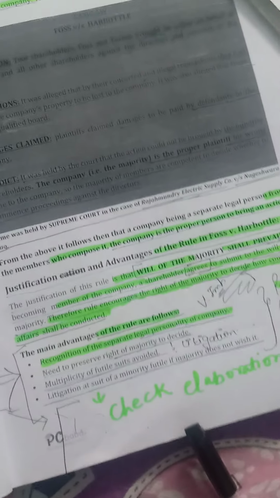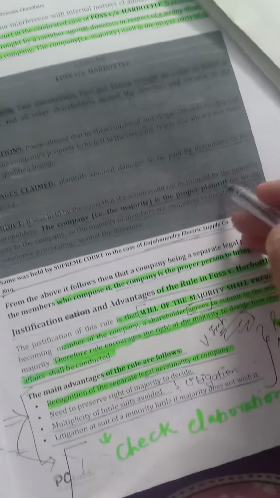Minority means the minority cannot bring that case. Okay, they said this thing. The company, that is the majority, is the proper plaintiff.